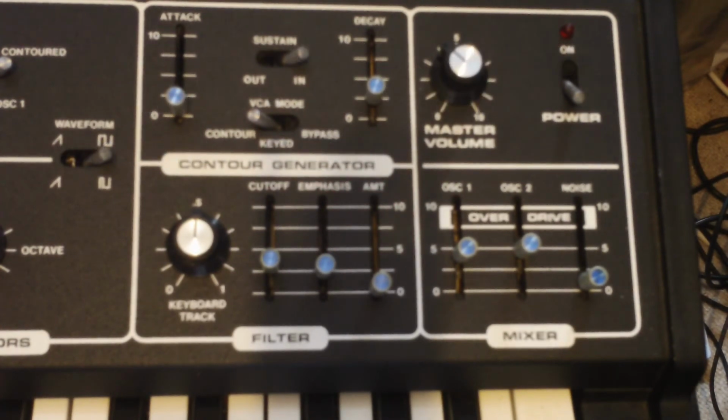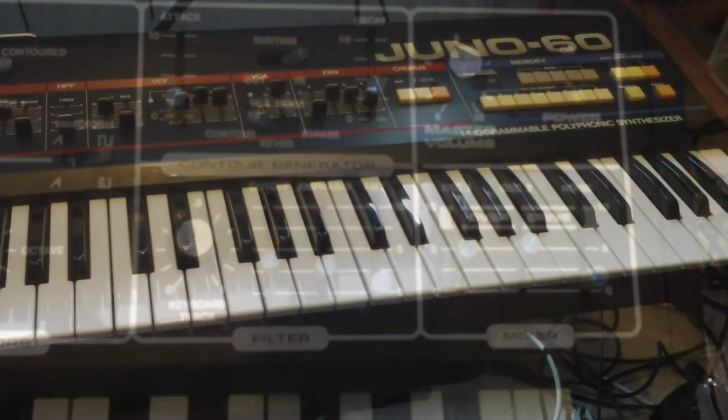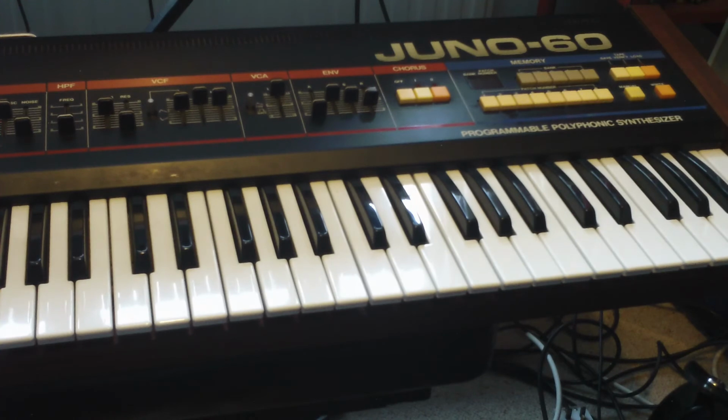Above it is my envelope control, and as you can see it's labelled contour generator. I've got a slider for controlling the attack. I've got another slider for controlling the decay. My sustain control is either on or off, and that's your lot. On to synthesizer number 3 a few years later. This is a polyphonic synthesizer made by Roland.